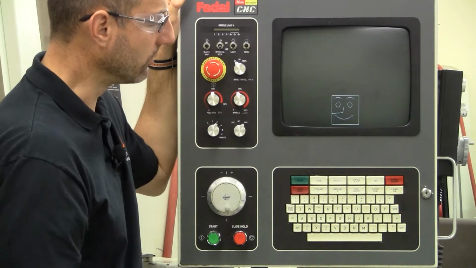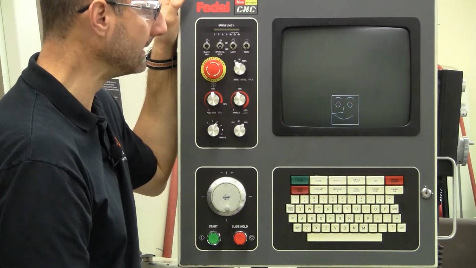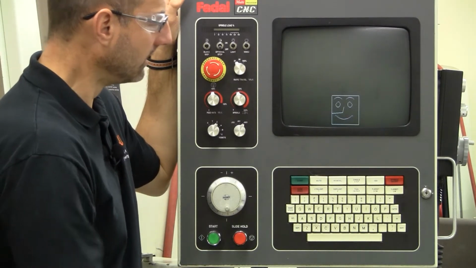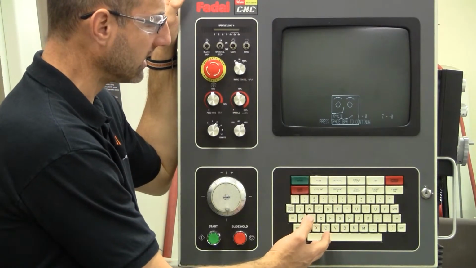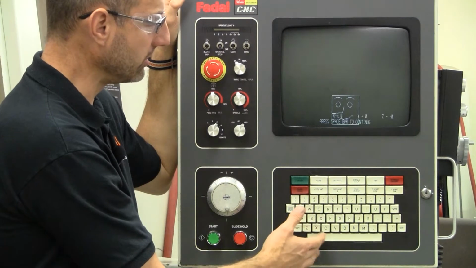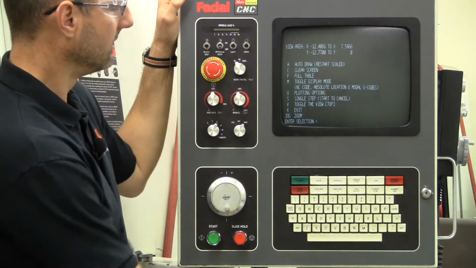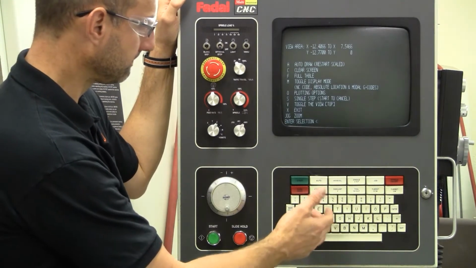It will redraw it and then show it where you can see it. And there's what our program looks like, and it gives you an opportunity to troubleshoot it as needed.